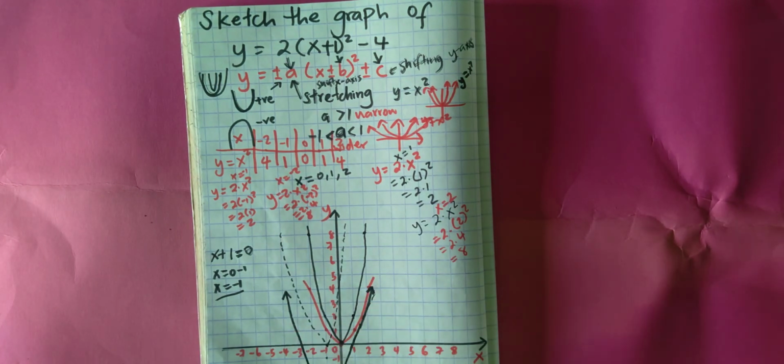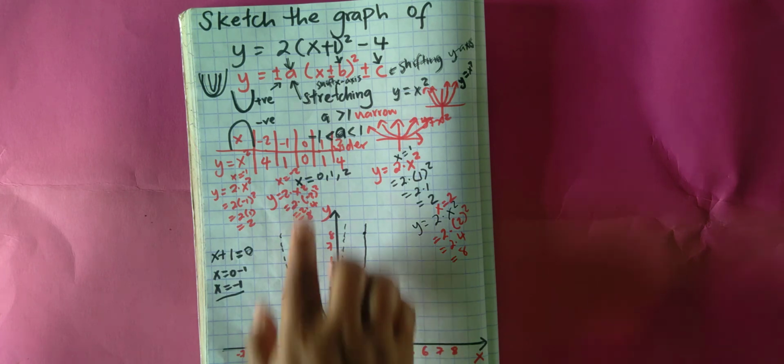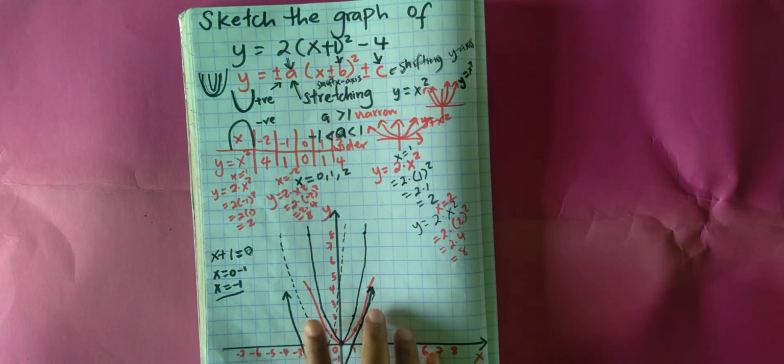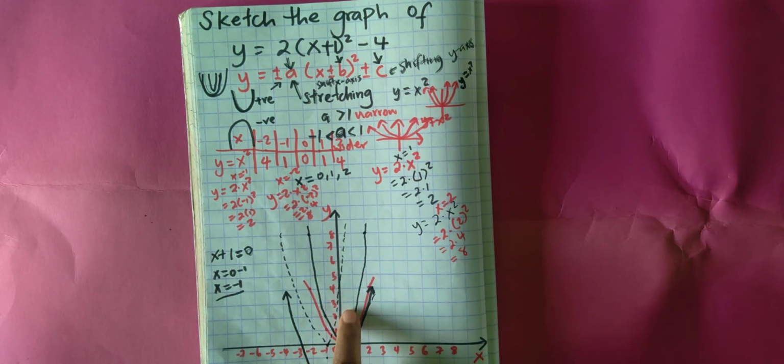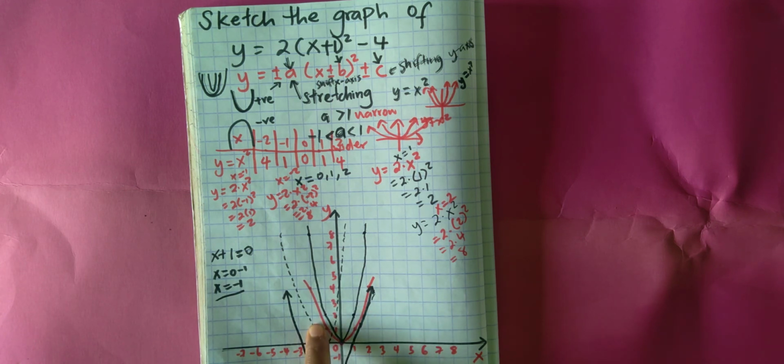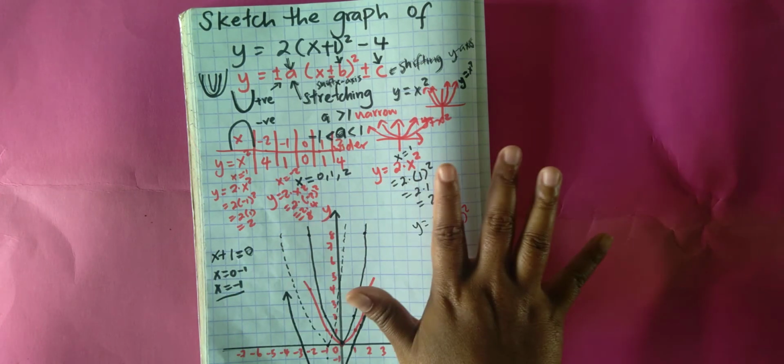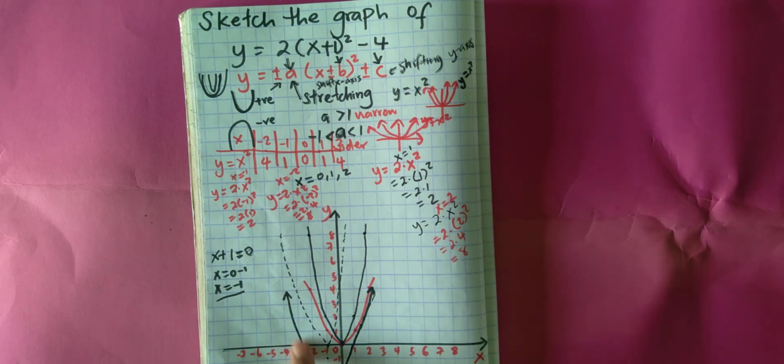But remember, during the exam, you need to show all this sketching. Starting from y equals x squared, the one in red, then we stretch it looking at our a. So our a is greater than 1, so it will be narrower than that. So the narrow part is in black. Then from here, the one in black, we shift 1 unit to the left. After that, 4 units down. So this is our final graph. After all the shifting and stretching, our final graph is the one that is in bold.